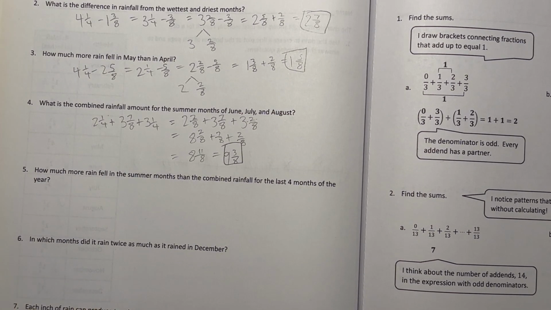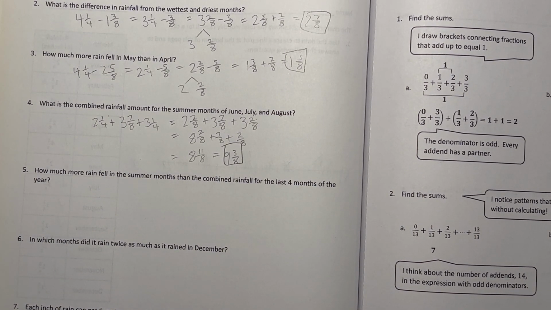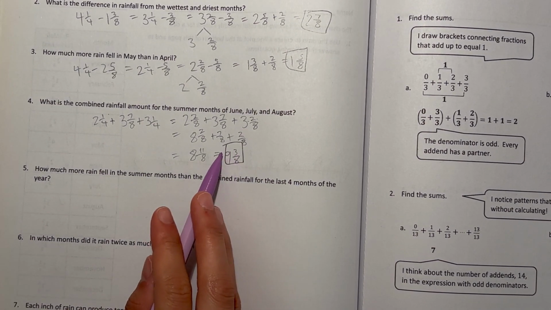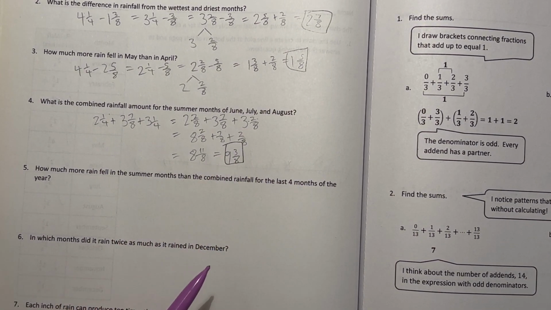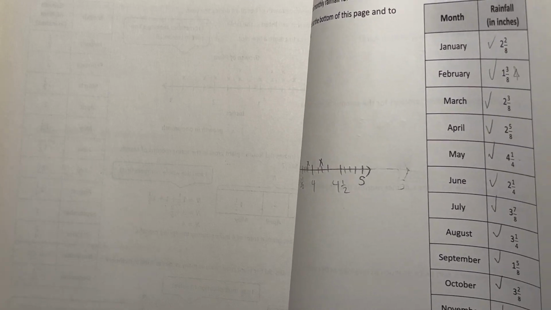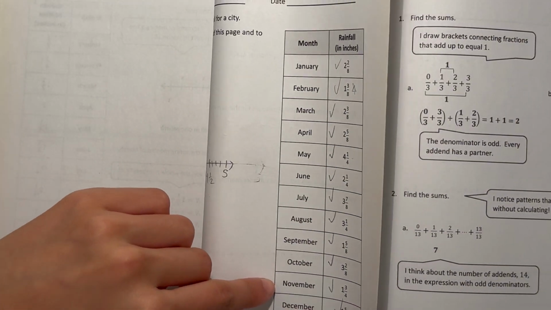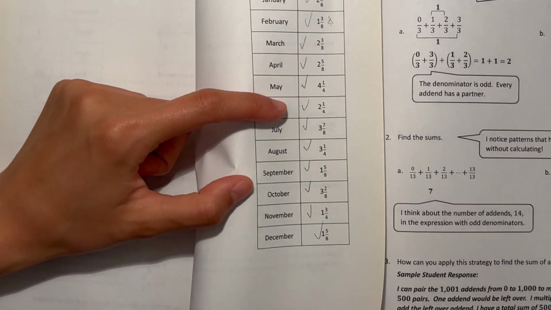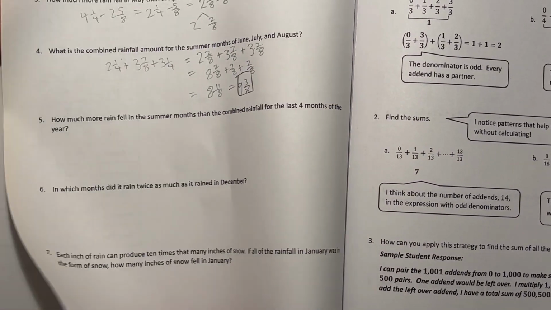Number 5, how much more rain fell in the summer months than the combined rainfall for the last 4 months of the year? Well, we already know the summer months is 9 3/8, so the last 4 months of the year, that's September, October, November, and December. So how much rain fell then?